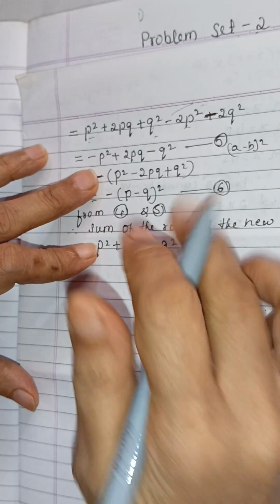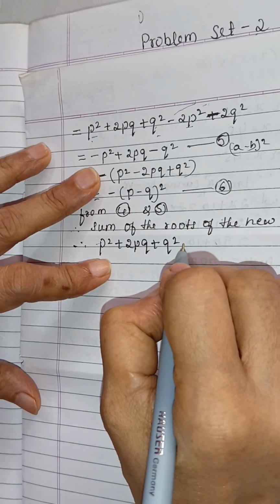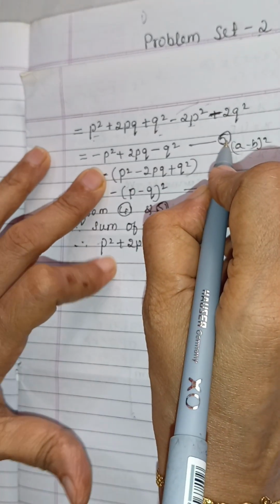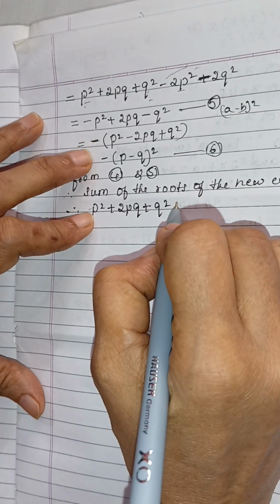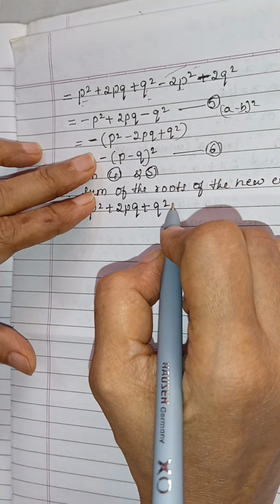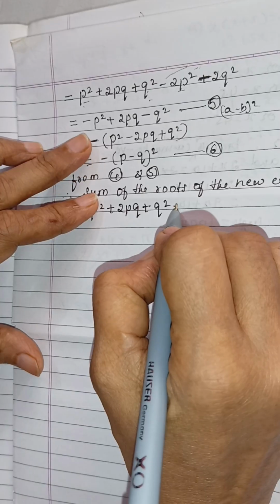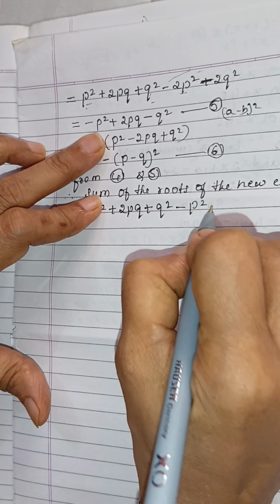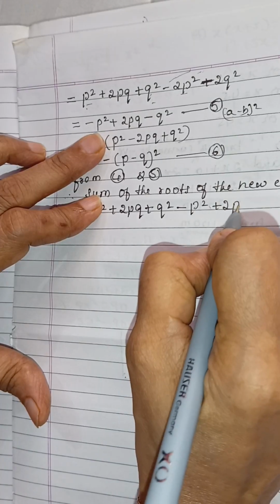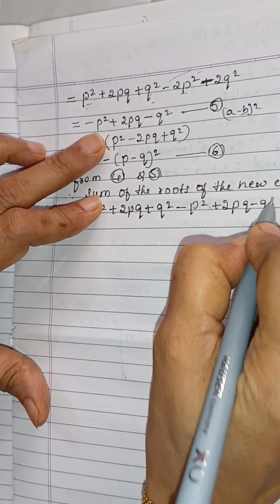And the fifth one, we have to make the sum, is p square plus 2pq minus q square.